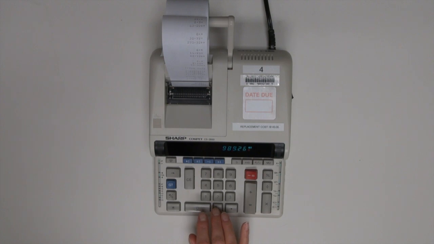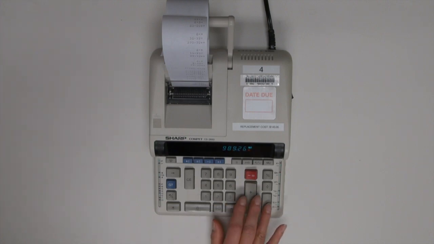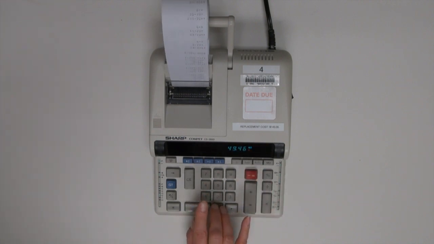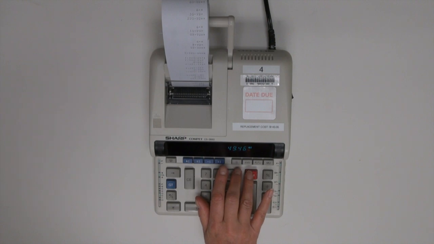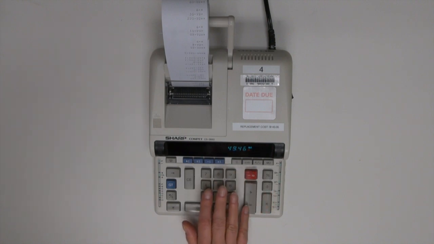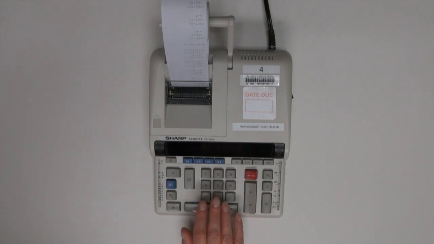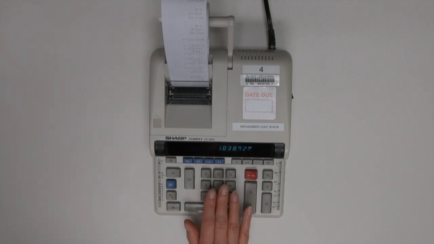Now I'm going to take that net price and multiply it times the sales tax amount of 5%. So I'm going to take that times 5%. That gives me the sales tax amount, which I am then going to press the not the minus equal key, the plus key, because sales tax gets added to that amount. So I'm going to add that sales tax to get my amount due for the invoice.